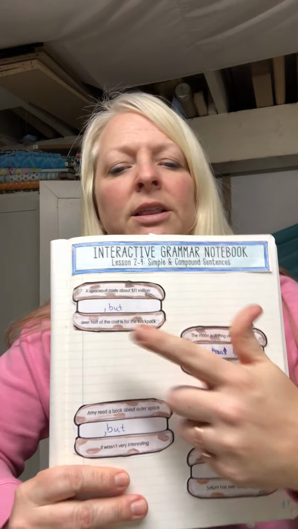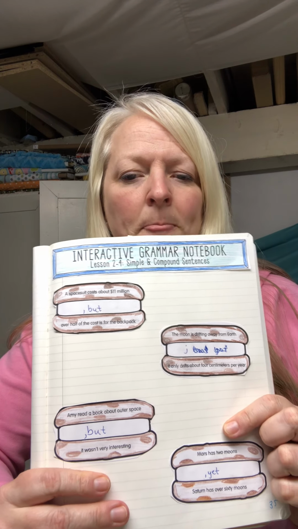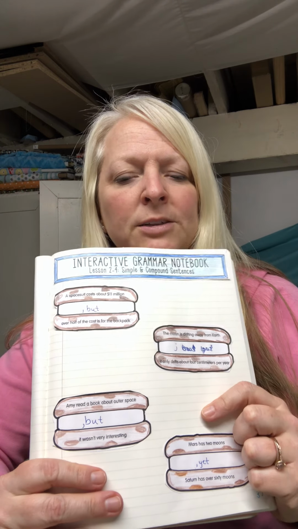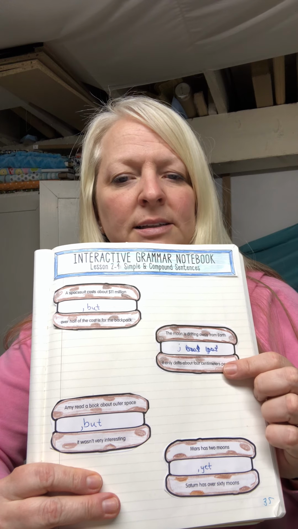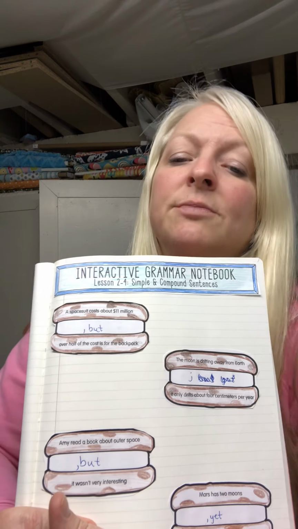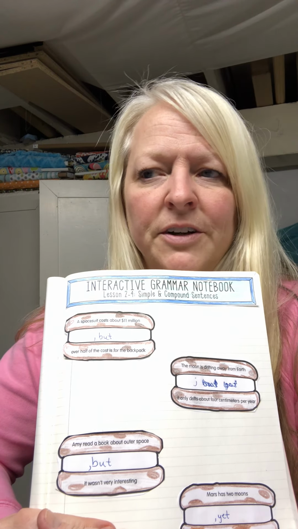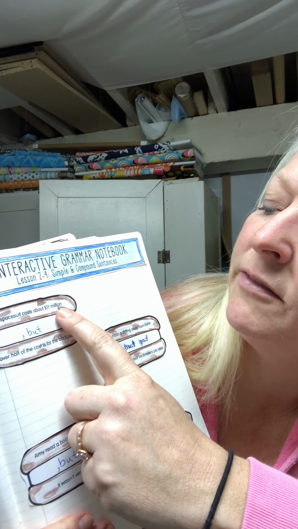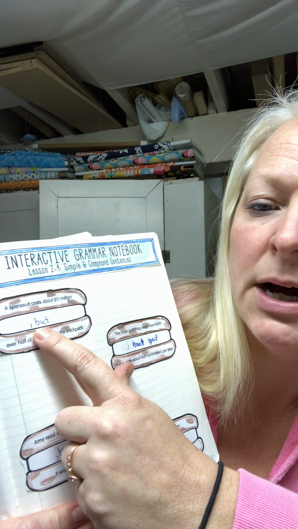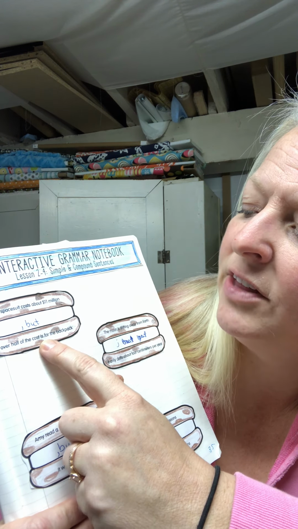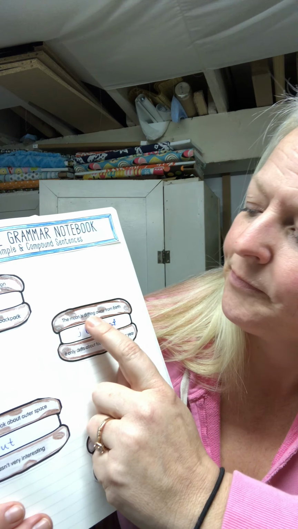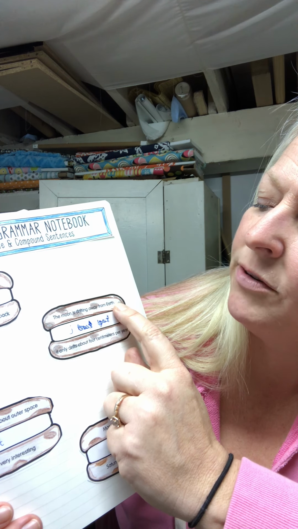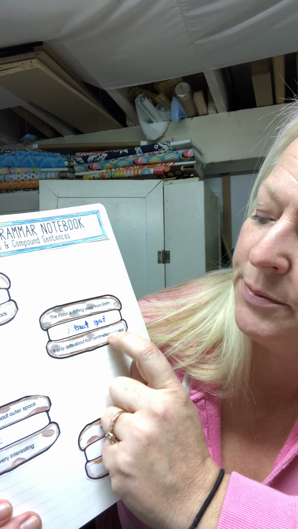So I want you to look at these 4 cookie sandwiches and figure out what would be the best way to combine the simple sentences. Now, I will tell you that when I did this myself, I felt that the word but could fit for all of them, but instead, put in the answers that I have here. My first one is a spacesuit costs about $11 million, comma, but over half of the cost is for the backpack. The moon is drifting away from the Earth, semicolon. It only drifts about 4 centimeters per year.